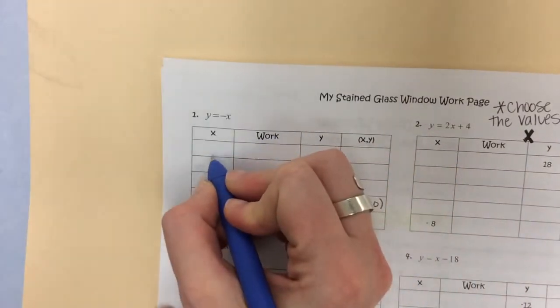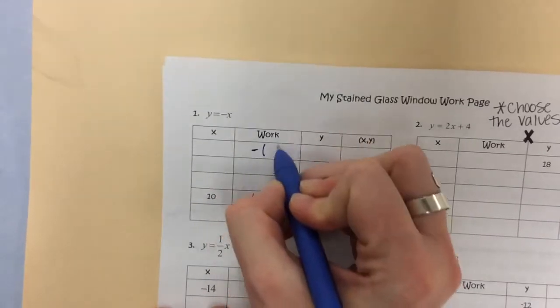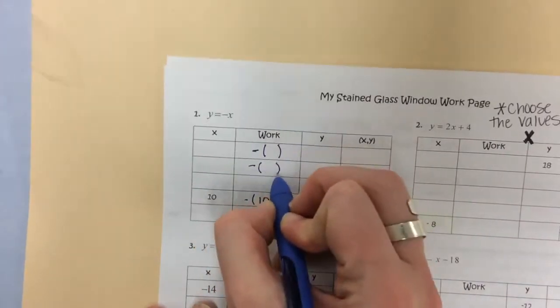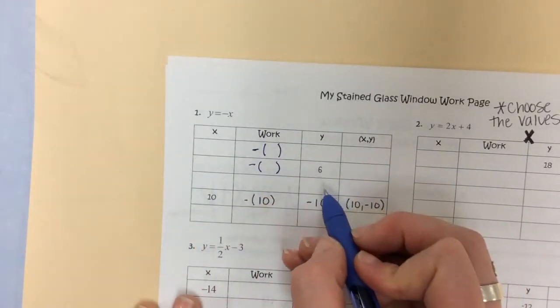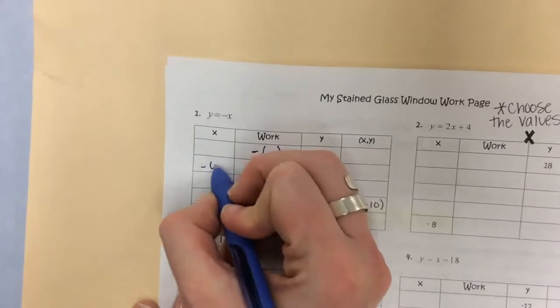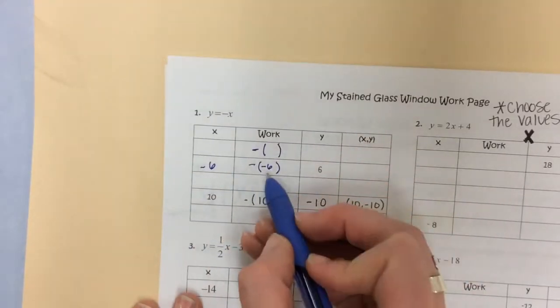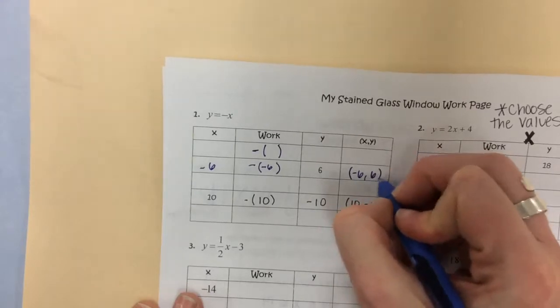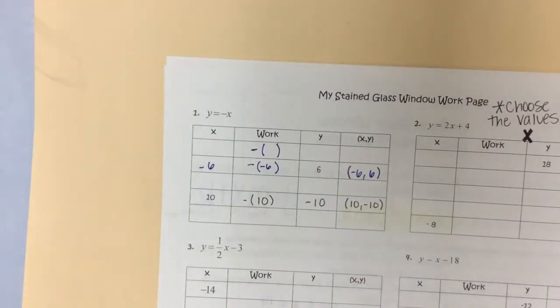Whatever I plug in for x, I'm going to do a negative. Same thing here, negative something equals +6. That means I had to put a -6 in there, because a negative times a negative is a positive. -6, +6. Each one is going to be the process column.